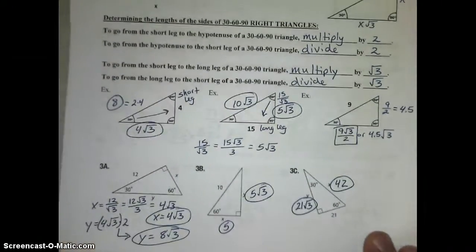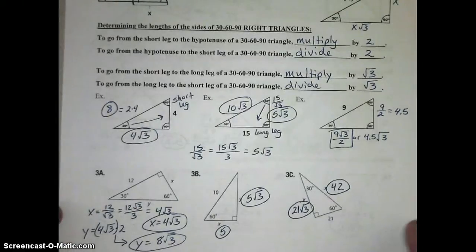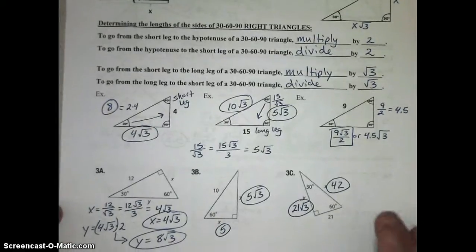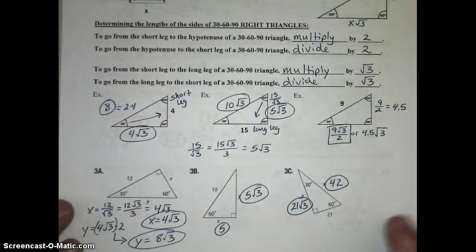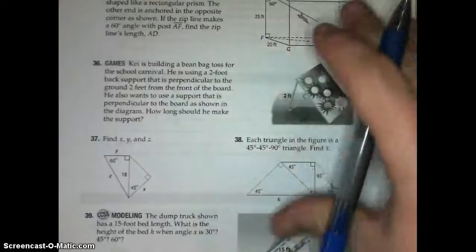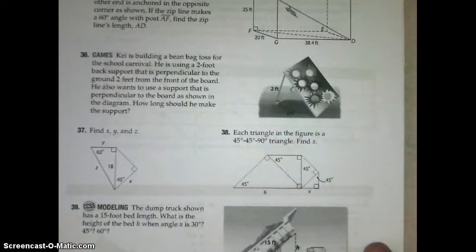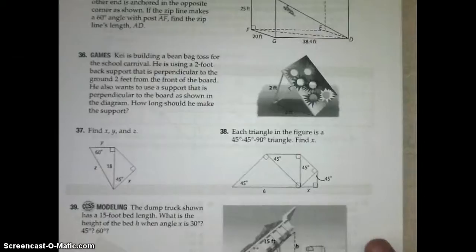Alright, that kind of wraps up our notes over special right triangles. On Friday in class, we'll work on an assignment over these kinds of relationships, and we'll review a little bit so it makes a little more sense. And then we will also take a look at applying some of this to some real-life situations, some measurements in the real world. So you should have enough to get going with our in-class work on Friday, and hope you enjoy these notes.